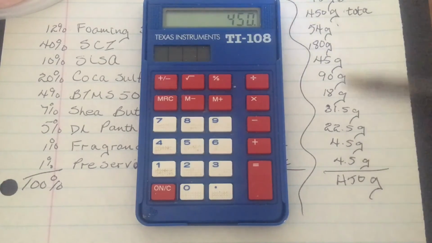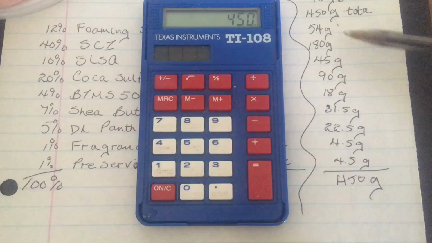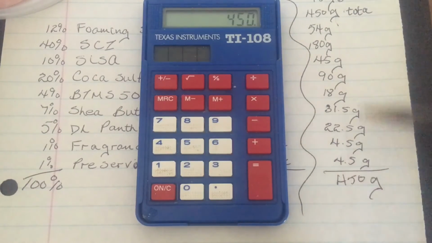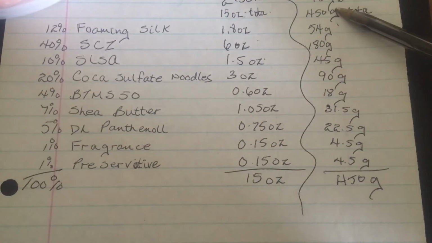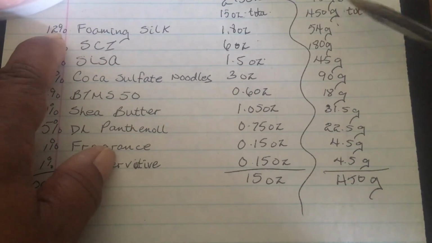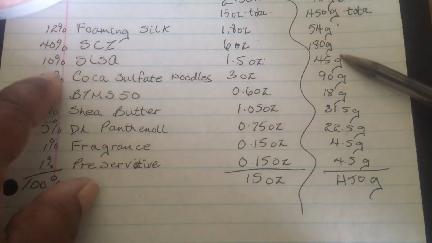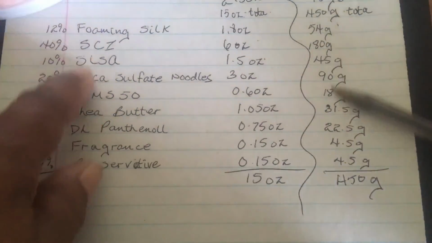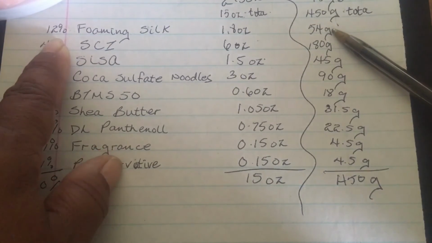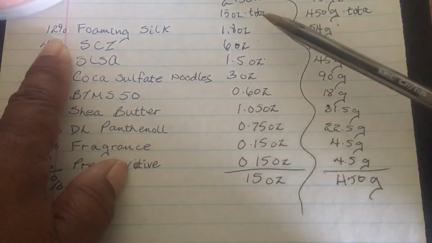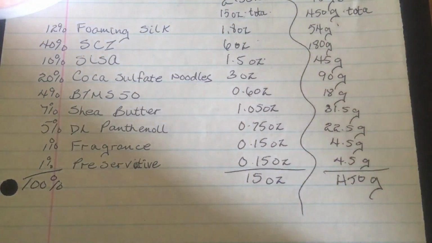So if you add these up and your calculations, when added up, don't total up to your total batch size, then you've done something in here wrong. So basically, you're taking your total batch size, times it by your percentage, to get whatever you need for whatever ingredient you're figuring out. So you take the total batch size times your percentage, you get 54 grams or 1.8 ounces, depending on whether you're using grams or ounces.